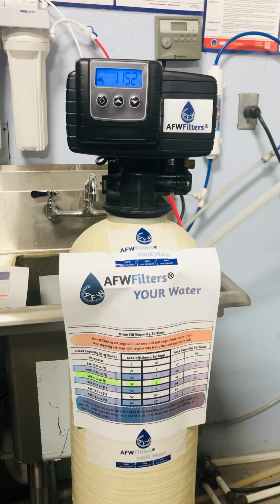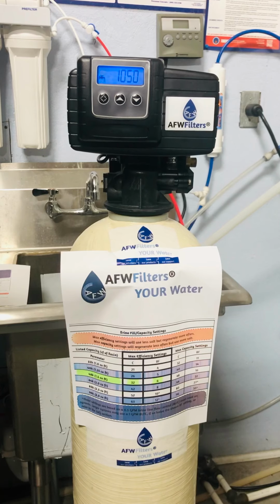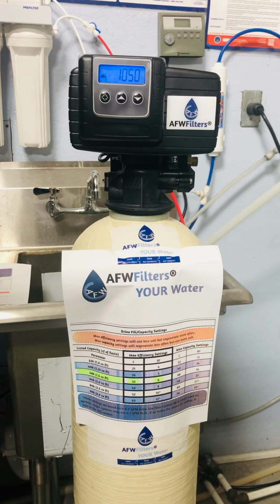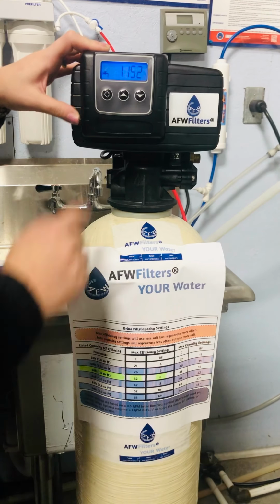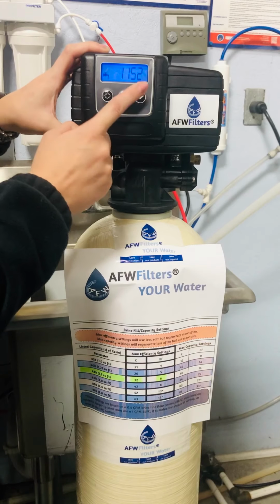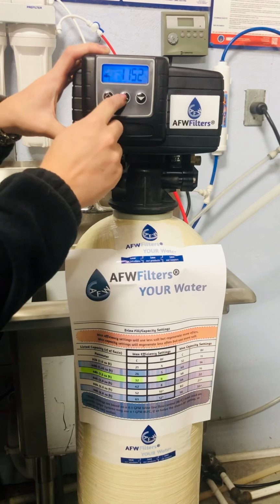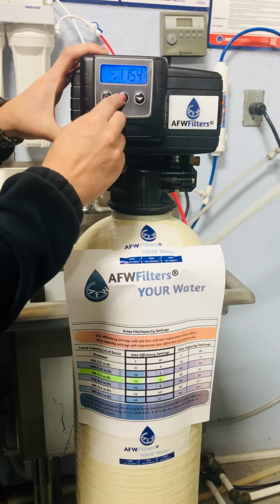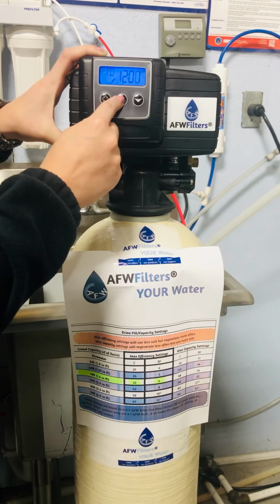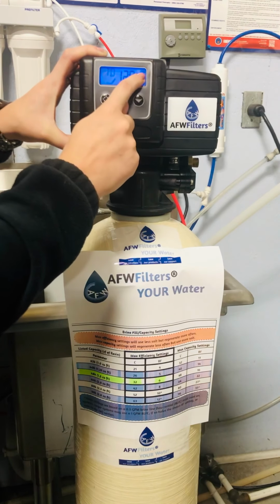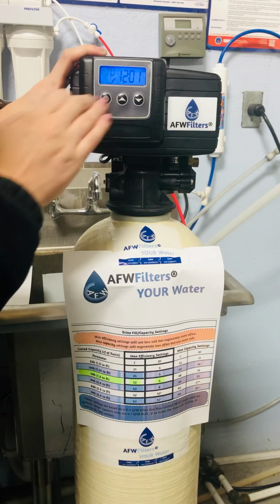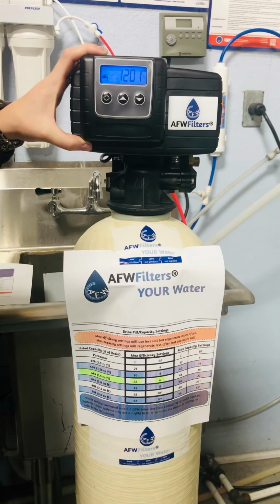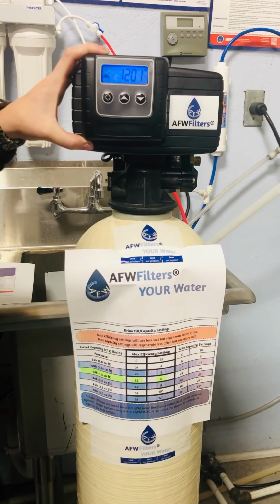We are going to show you how to program a Fleck SXT water softener control valve. To get into the master programming, you want to start off by changing the time of day by holding down one of the arrow keys. Change the time of day to 12:01 p.m. Make sure p.m. is in the right hand corner or else you're in AM. Push that button, the extra cycle button, to remove TD from the screen.